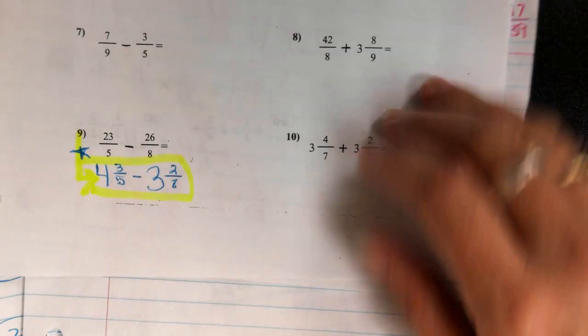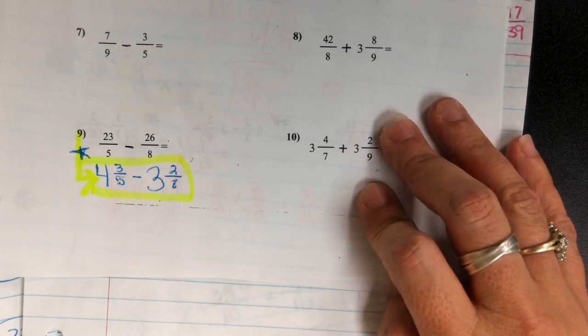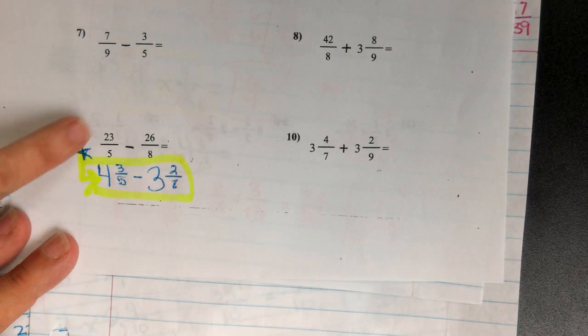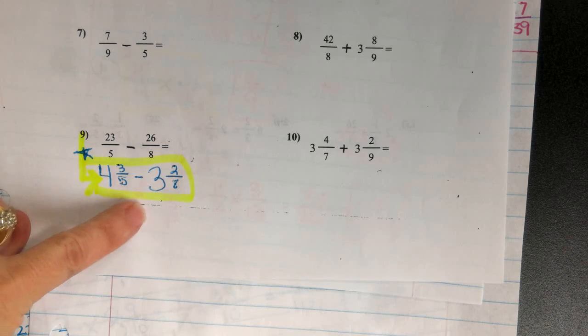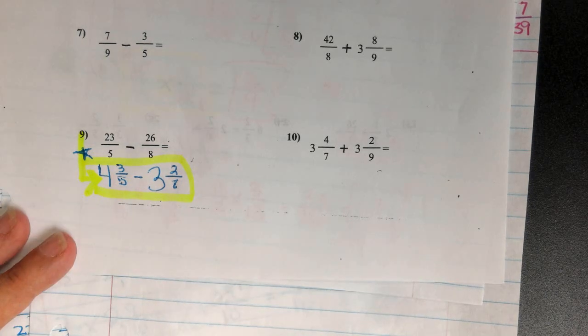All you're doing is converting an improper fraction to a mixed number. That's all I'm doing. I'm not changing the problem. I'm just cleaning it up.